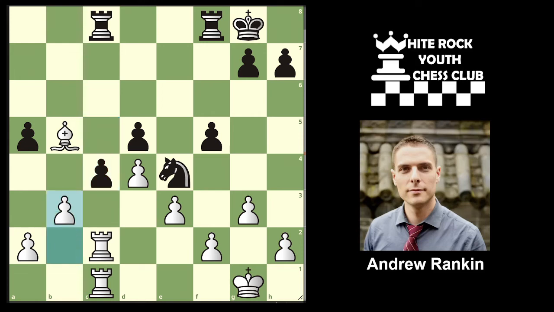So we play pawn to b3. Again, he can't take, because rook takes rook, so he decides to push. And now who's defending this pawn? Well, it's the rook and the knight. I can't really get rid of the rook, but I can get rid of the knight. So I play bishop to e3.